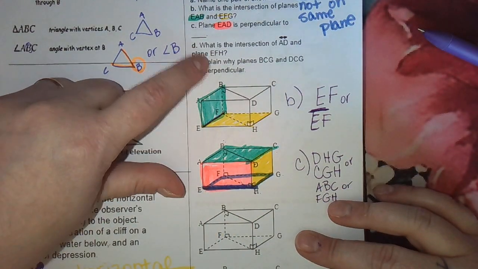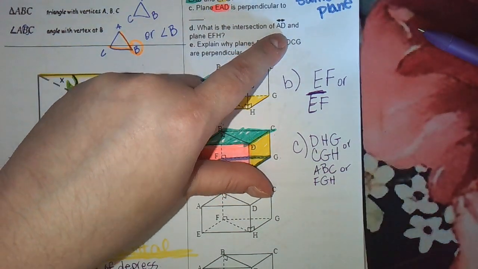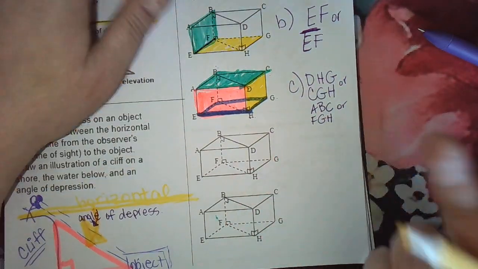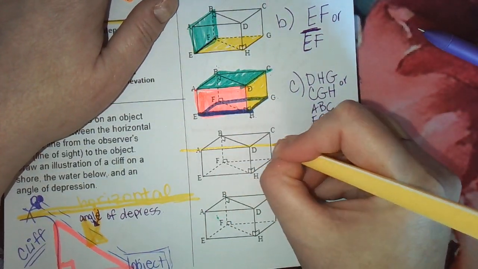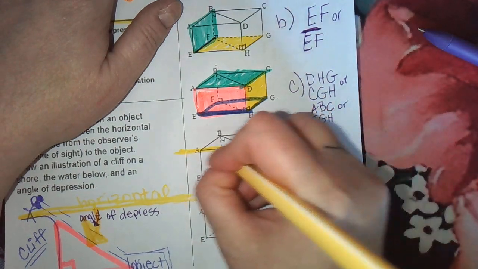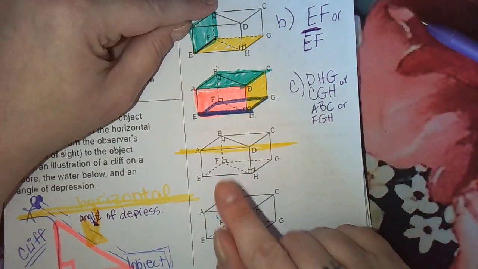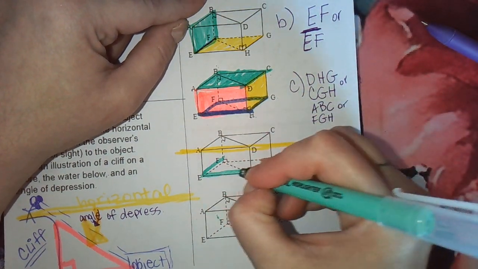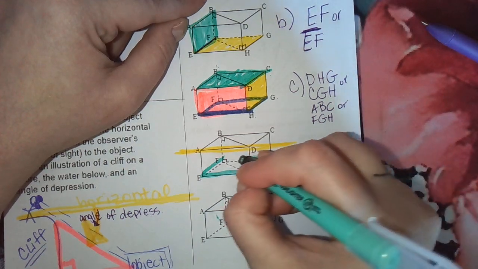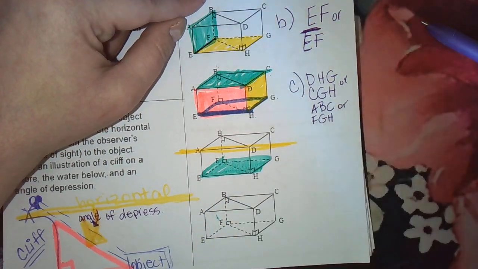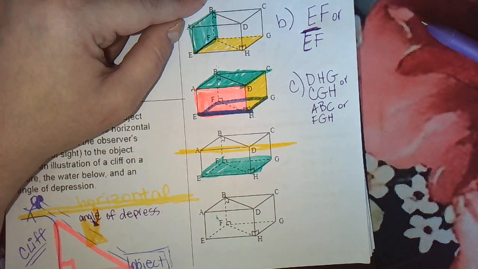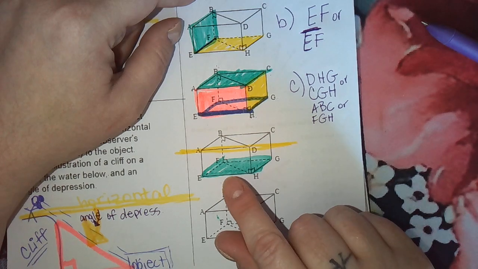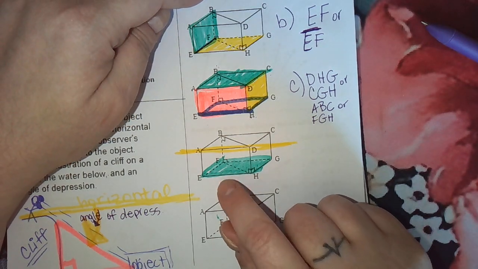Okay, let's keep going to part D. It says, what is the intersection of AD? Well, let's find AD. That has two little arrows on it, so it must be the line. So here's AD, but the line looks like it goes all the way across. Okay, so it says, what is the intersection of this and EFH? Okay, let's see here. So this line is going side to side forever. And then it's saying, when is it going to intersect this plane on the bottom?